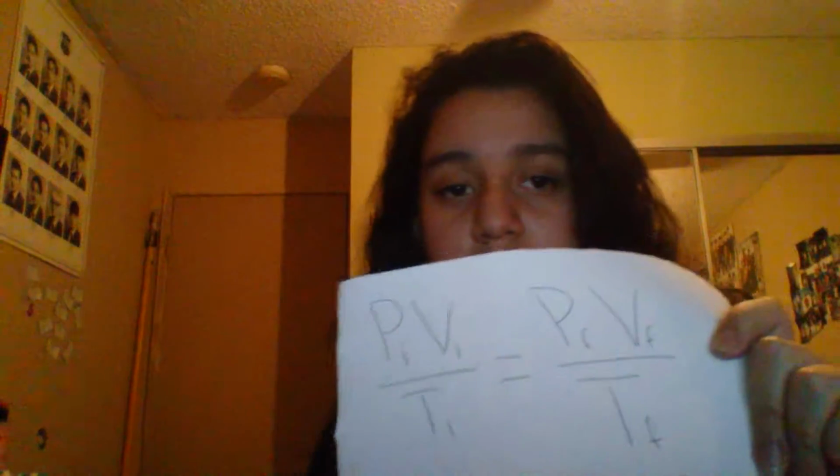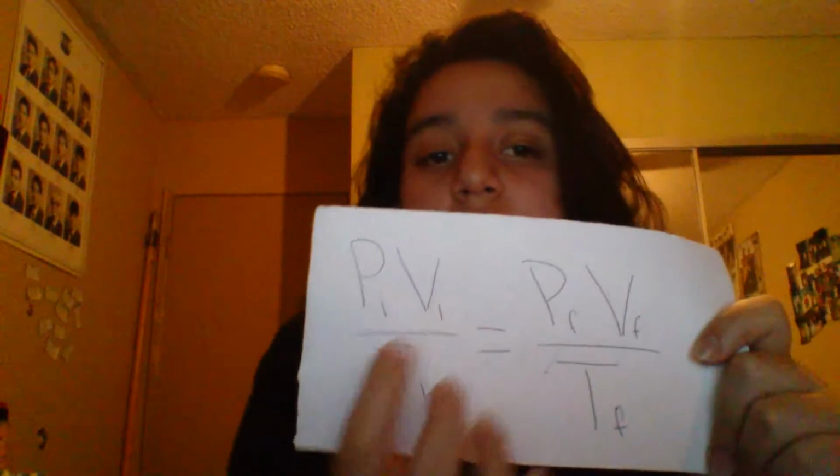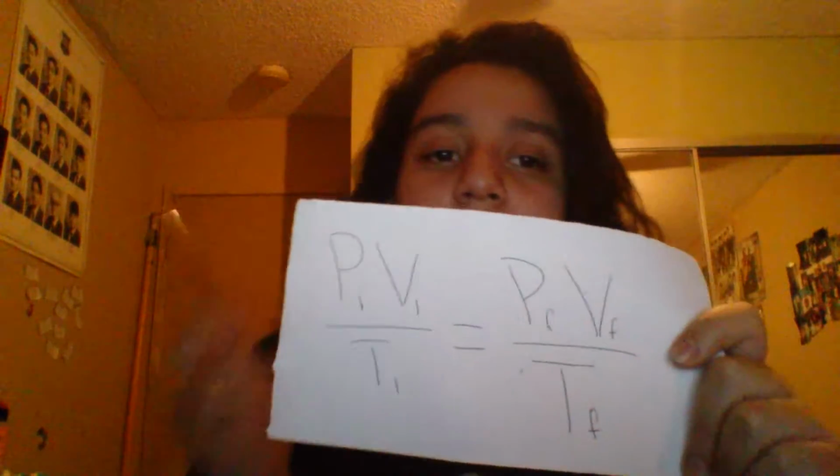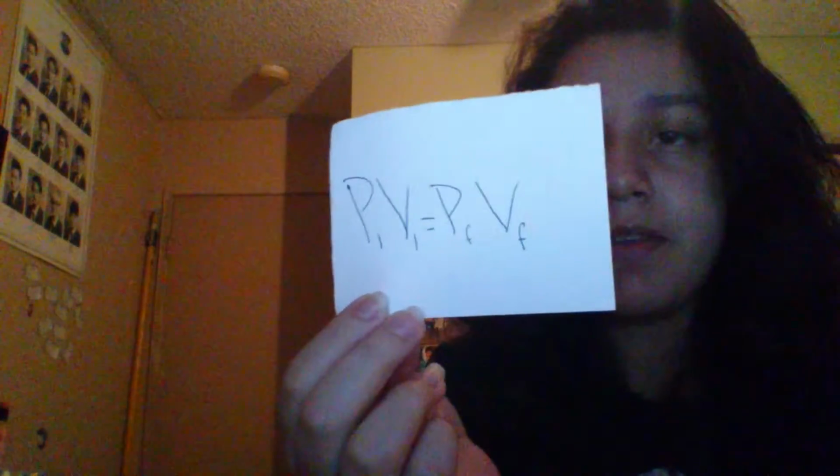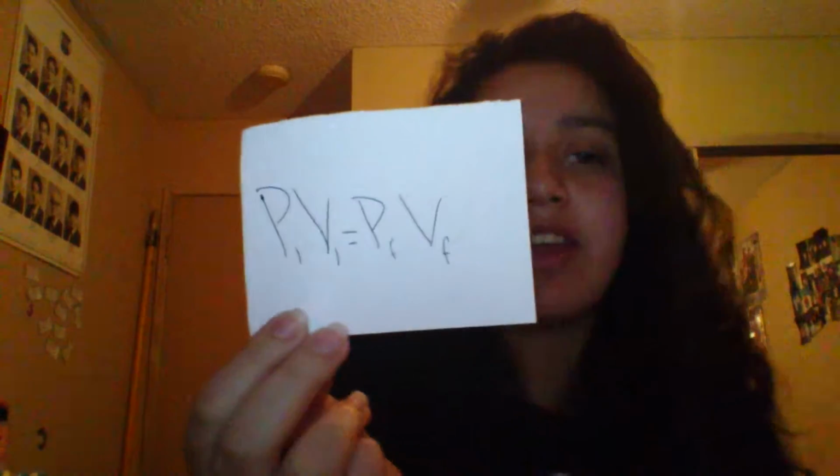To bring back the main equation I showed you at the beginning, you'll notice that in some of the equations there's always a letter that is left out. Whatever letter I am not showing is constant. For example, for Boyle's law, Pi Vi equals Pf Vf, the temperature is constant. For Charles' law, the pressure is constant. And for Gay-Lussac's law, the volume is constant. Please keep that in mind.